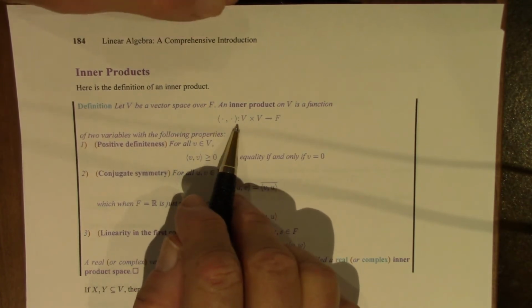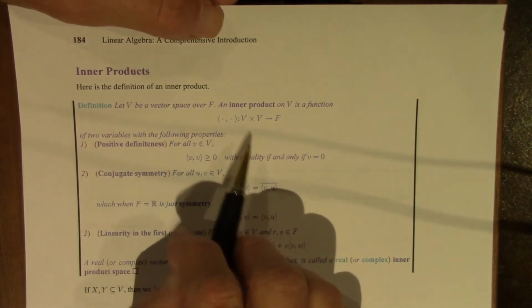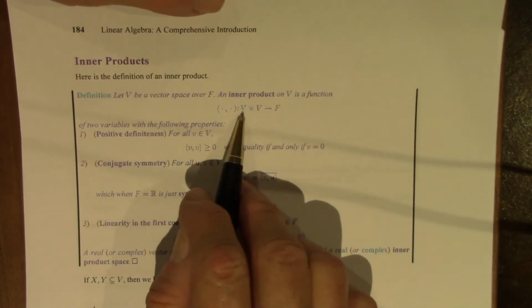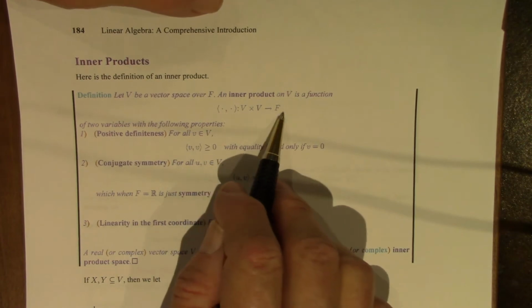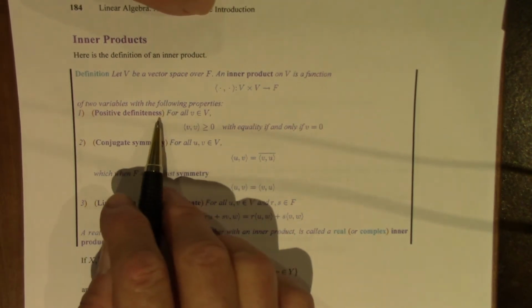We use the angle brackets and the comma. The dots here are just placeholders for the variables that map V cross V to the base field. And they have the following properties.